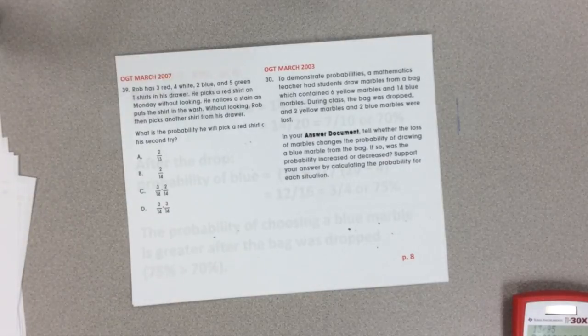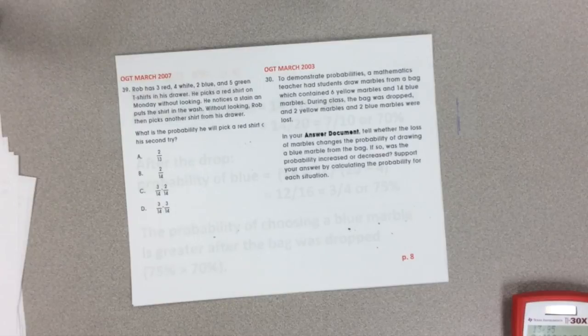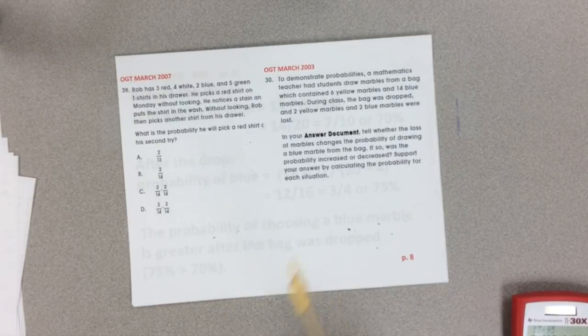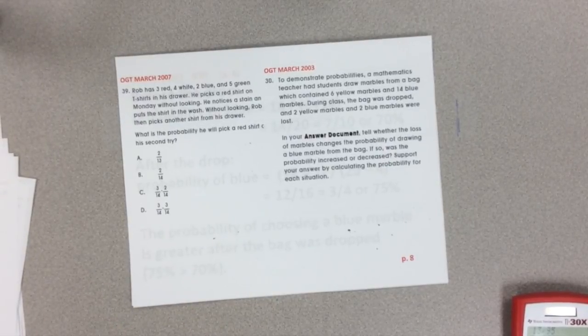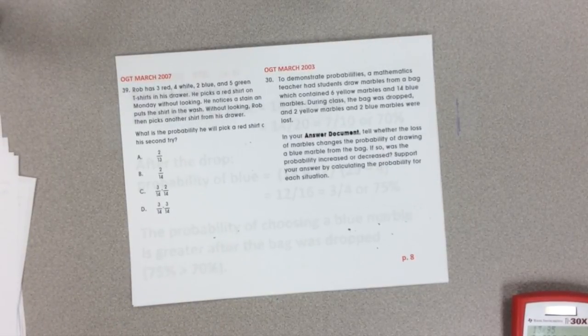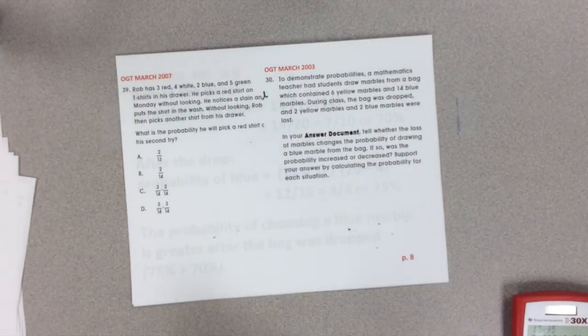Number 39. Rob has 3 red, 4 white, 2 blue, and 5 green t-shirts in his drawer. He picks a red shirt on Monday without looking. Clean and on top. That must be his rule. He notices a stain and puts the shirt in the wash. Without looking, Rob then picks another shirt from his drawer. What's the probability he will pick a red shirt on his second try?